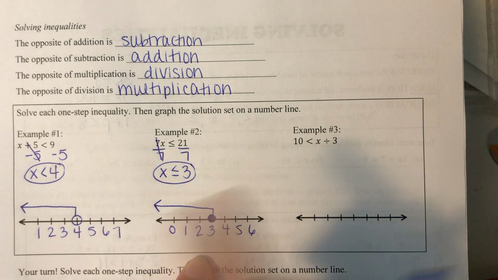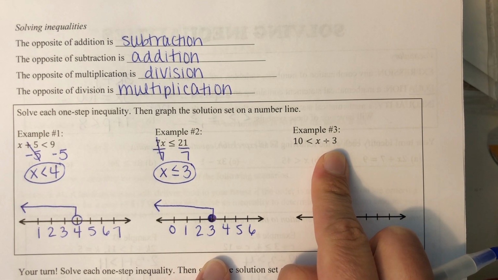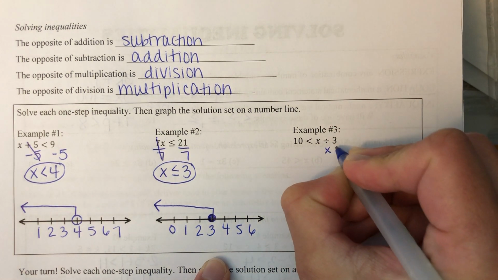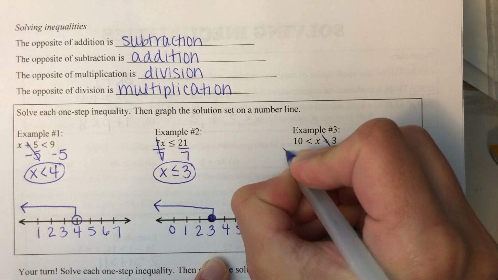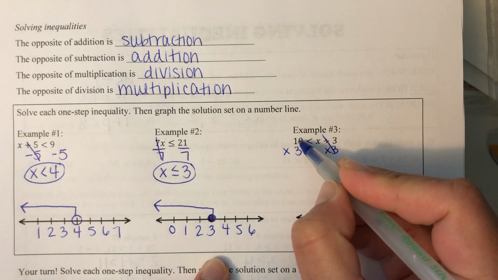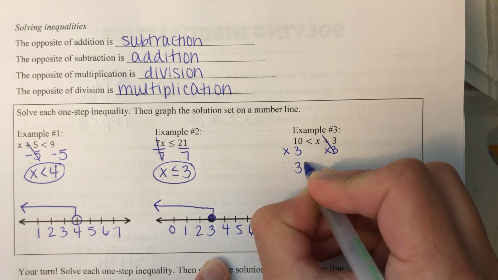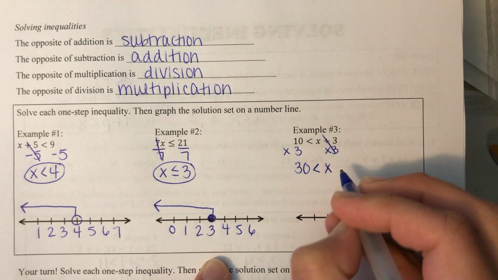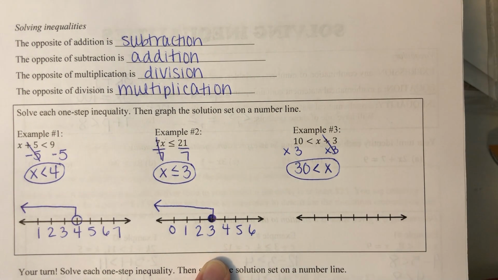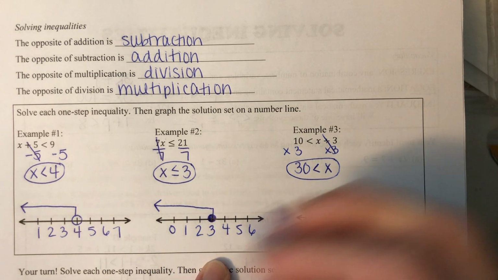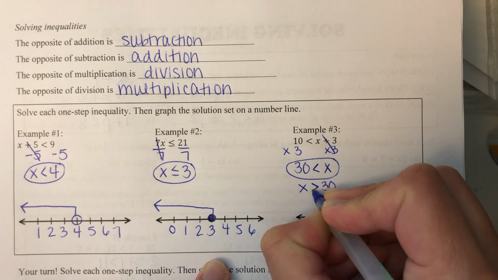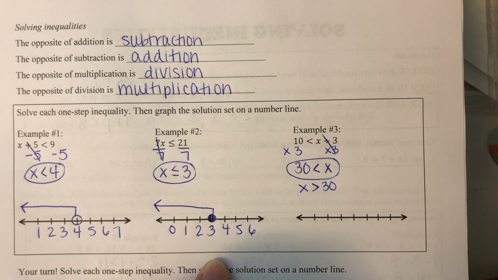All right, in this one, the variable happens to be on this side. That's okay. Opposite of division is multiplication, so I'm going to multiply by 3. Goodbye. Multiply by 3 over here. 10 times 3 is 30. Bring down the symbol, bring down the x. Now, that is my answer, which we can leave like that. However, when we go to graph, we like to switch them around. Otherwise, we may graph the wrong way.